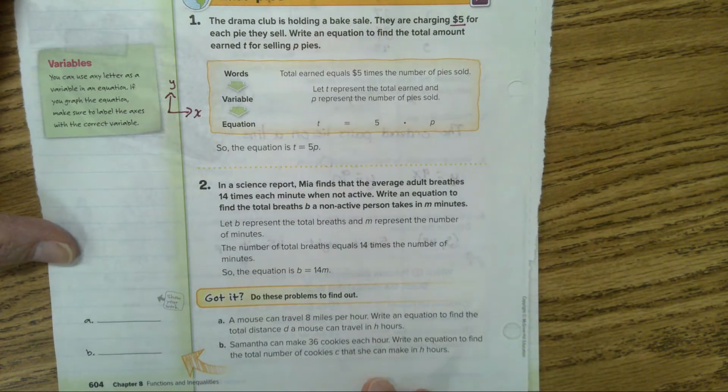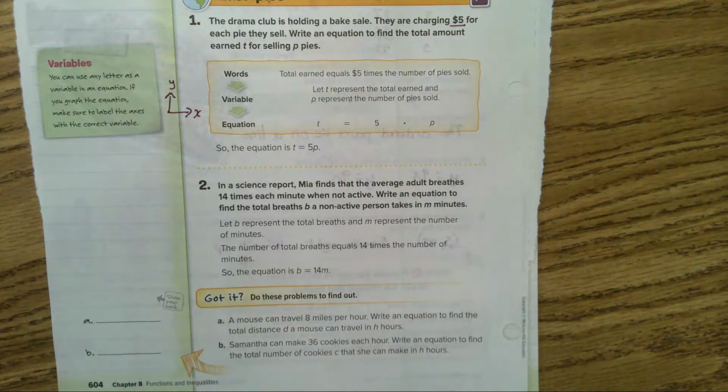Okay, let's now go on to number 2. In a science report, Mia finds that the average adult breathes 14 times each minute when not active. Write an equation to find the total breaths B a non-active person takes in m minutes.